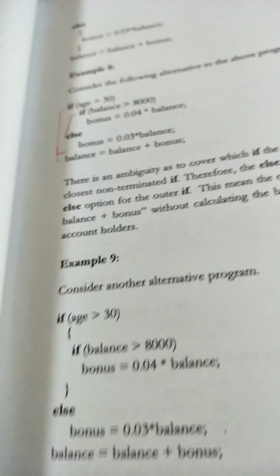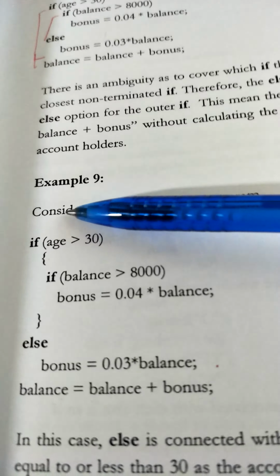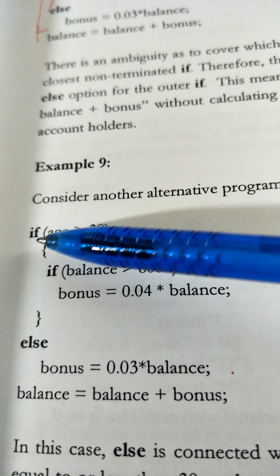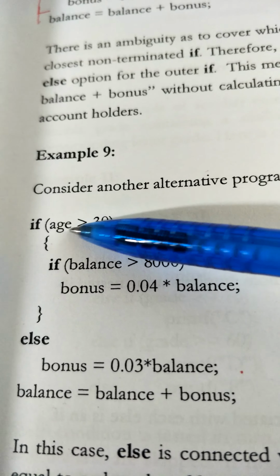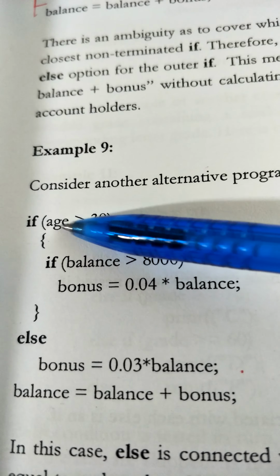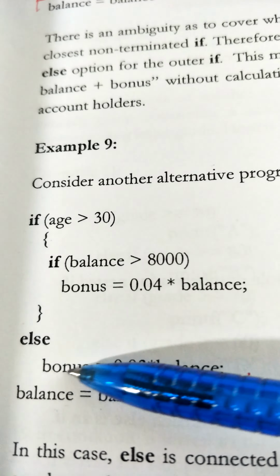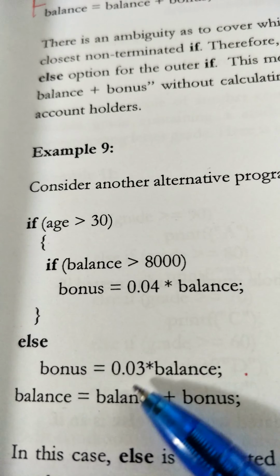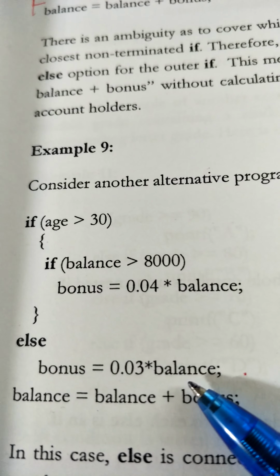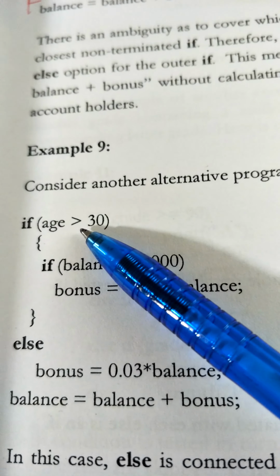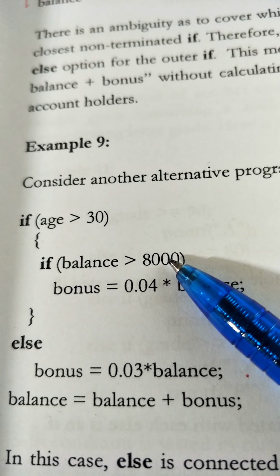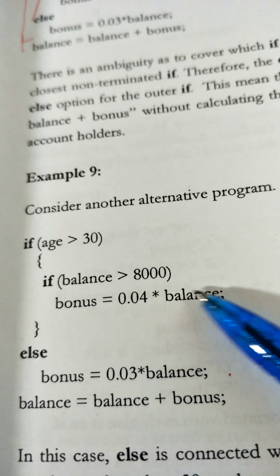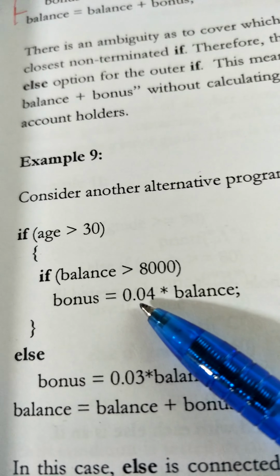If you look at example number 9 here, we have these braces, which means if age is less than 30, it will work out that part. The bonus is 0.03 times balance. If more than 30, we work out for the balance more than 8,000, then we can calculate what the bonus is.